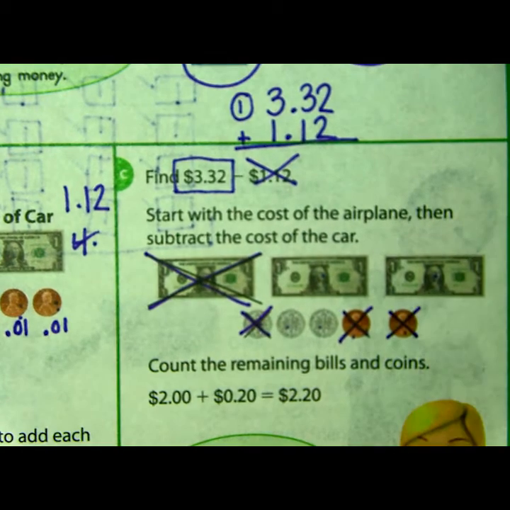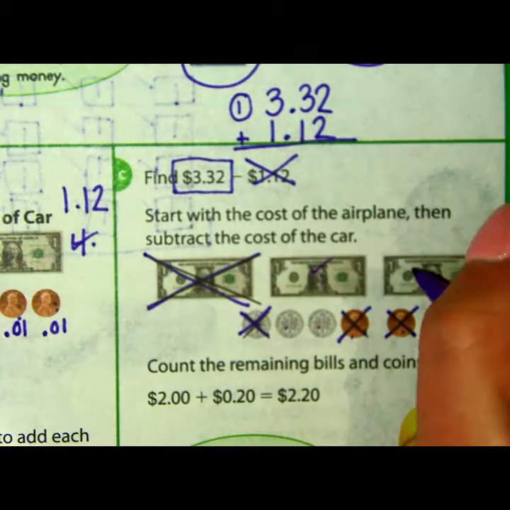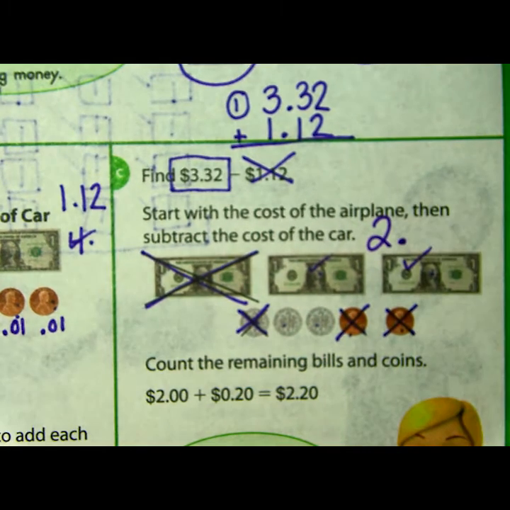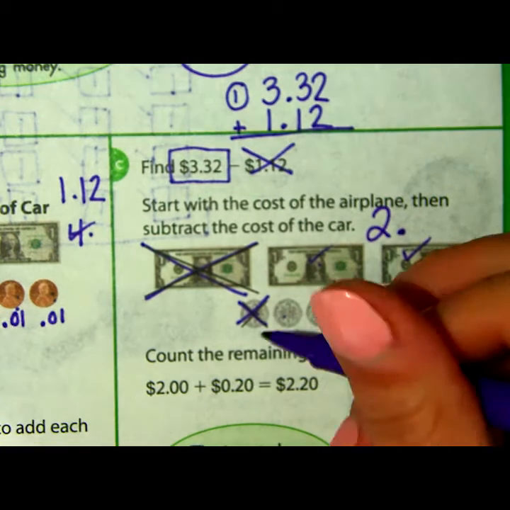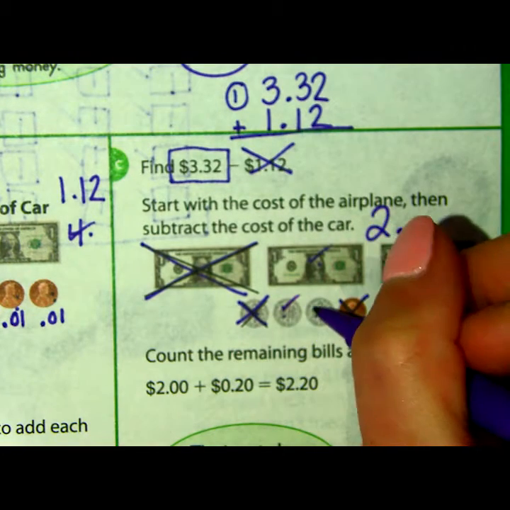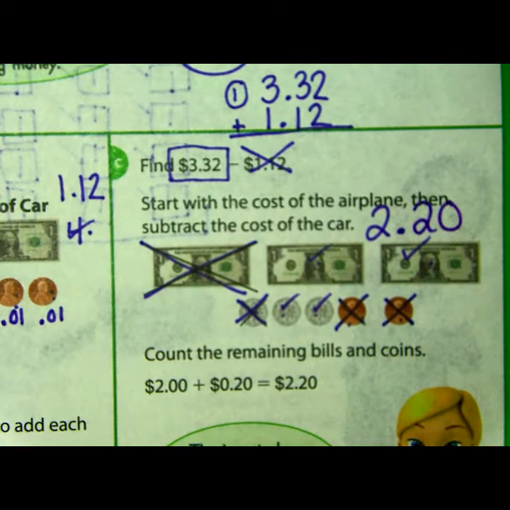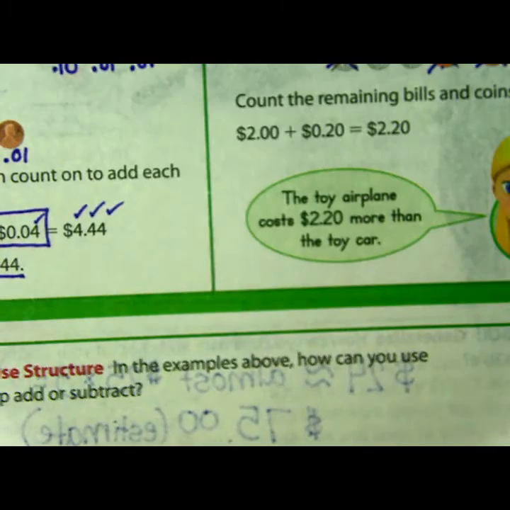Now we can count. We're left with $1, $2. So 2 in the ones place. And then we have 10 and 20. So $2.20 remaining. Now, the question down here wants to know how we can use place value.